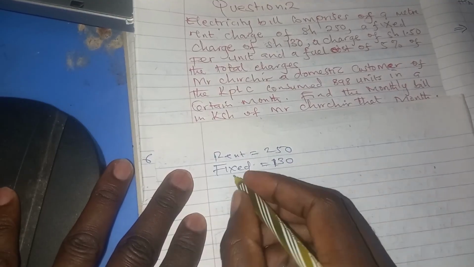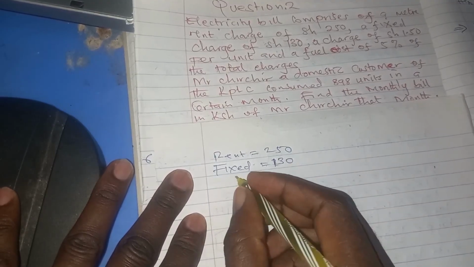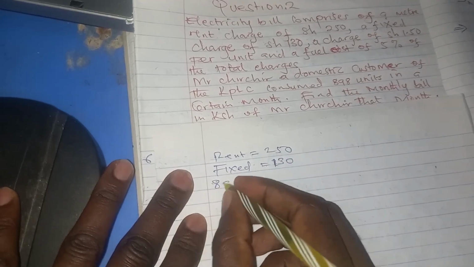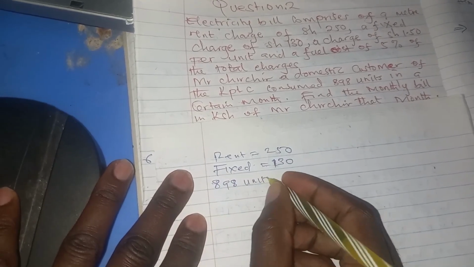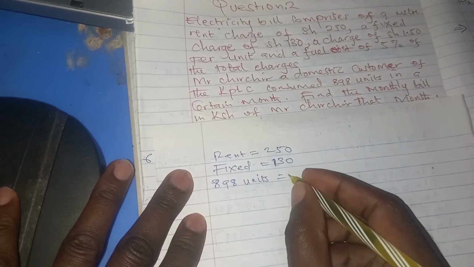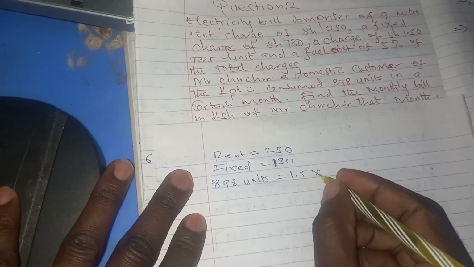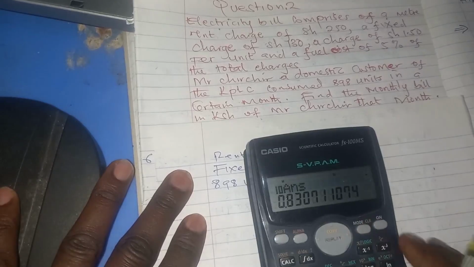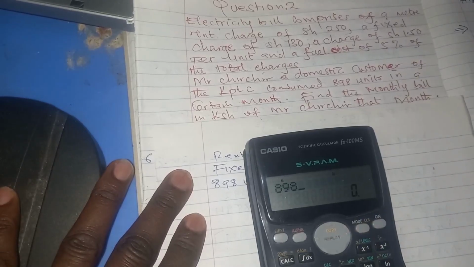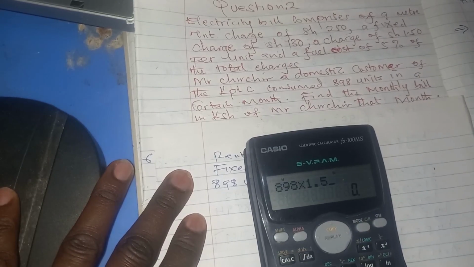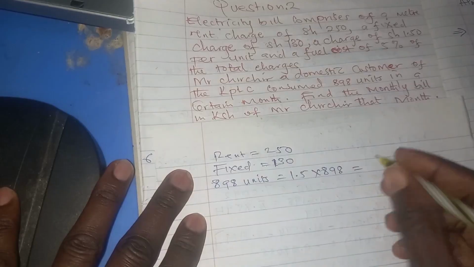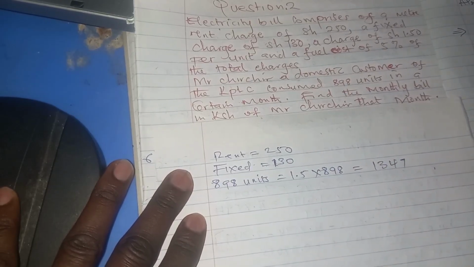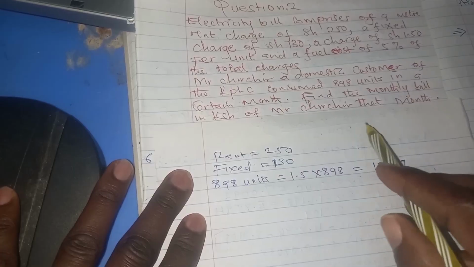Then from there we have the cost of 898 units, and we have been told 1 unit is 1.5, so we multiply times 898 units. This one gives us 1347. So for the 898 units is 1347.